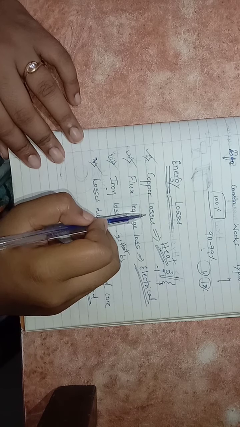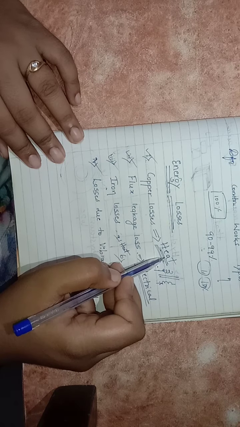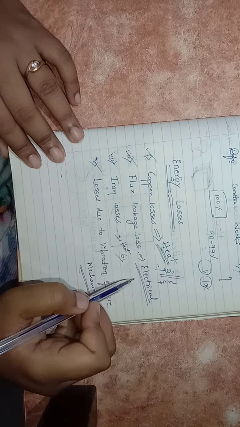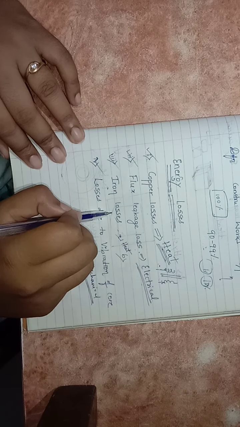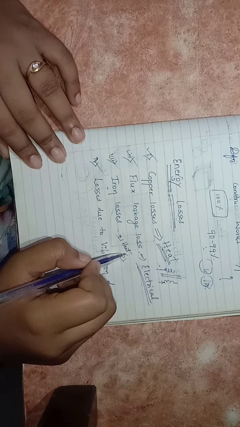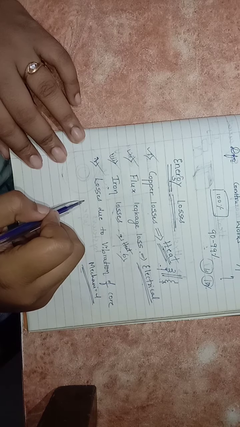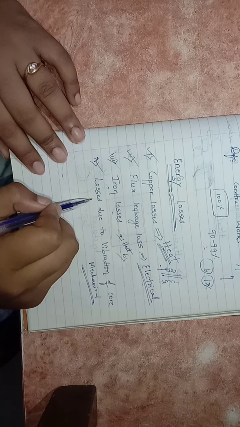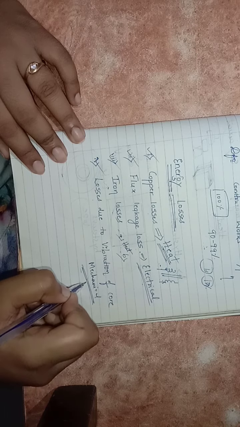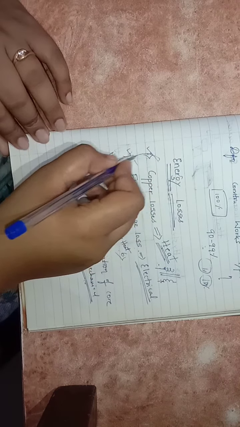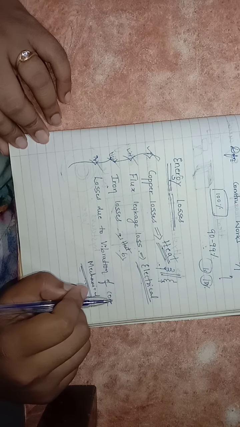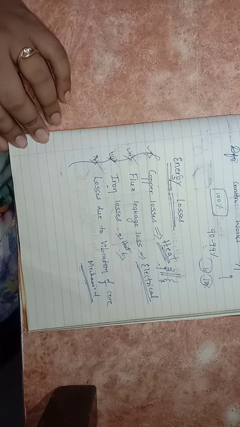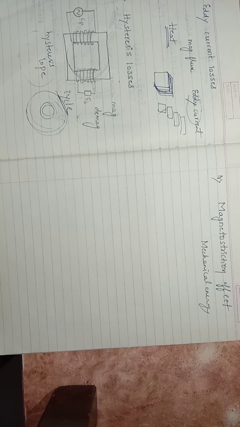In the copper loss, we have energy loss in the form of heat. In the flux leakage loss, we have energy loss in the form of electrical energy. In the iron losses, we have energy loss in the form of heat again, and in the fourth part we have energy losses in the form of mechanical energy. So these are all the types of energy losses taking place in the transformer. It is an important part. I hope you have understood the energy losses in the transformers.